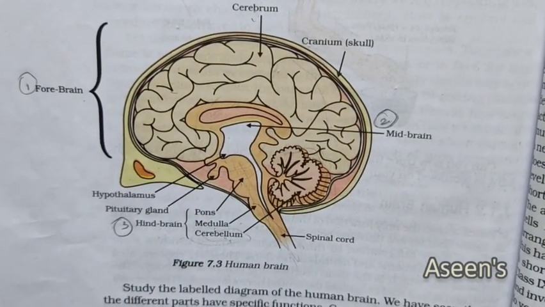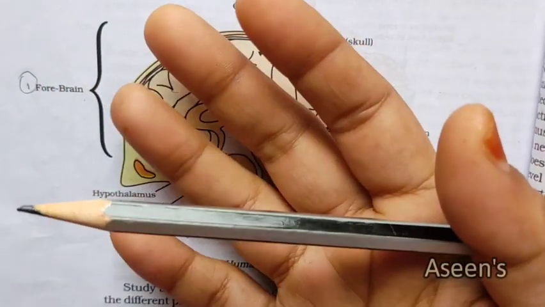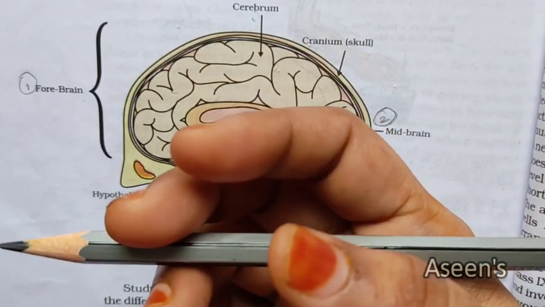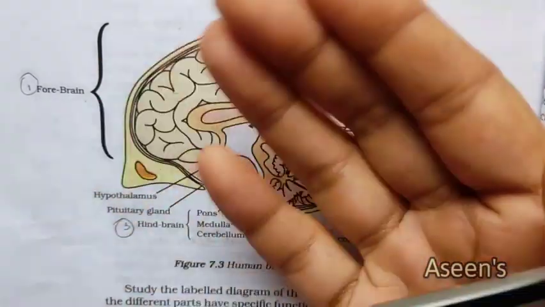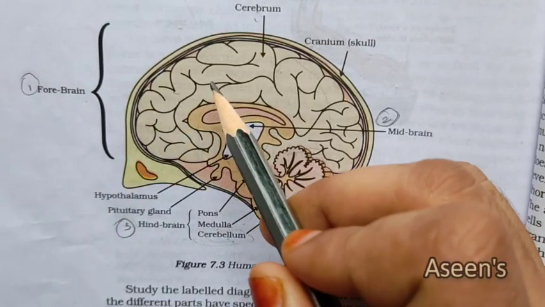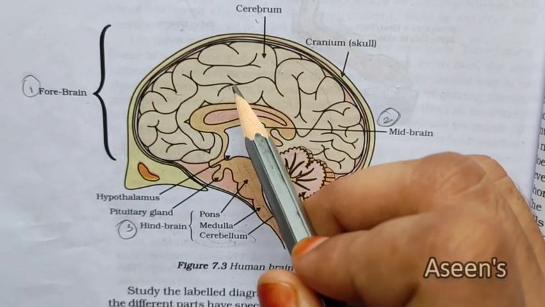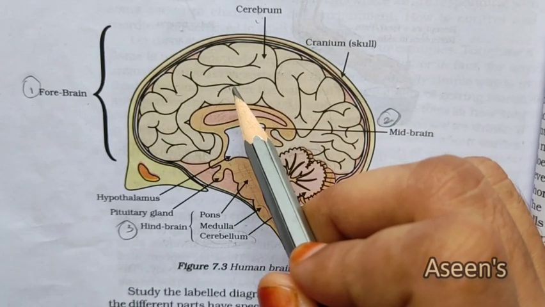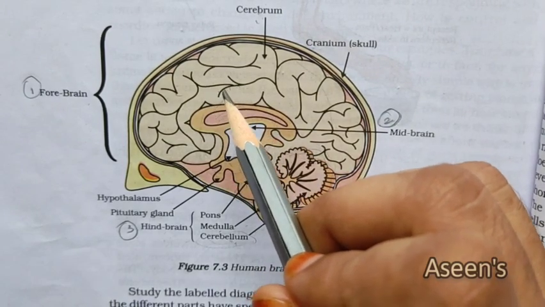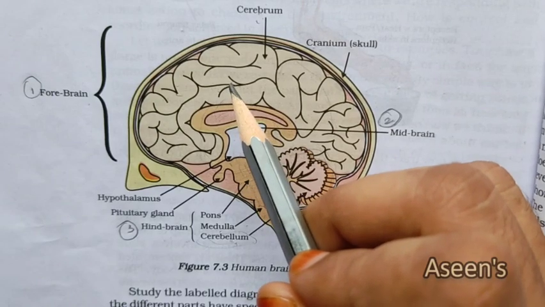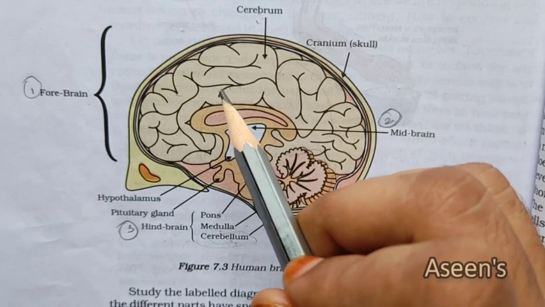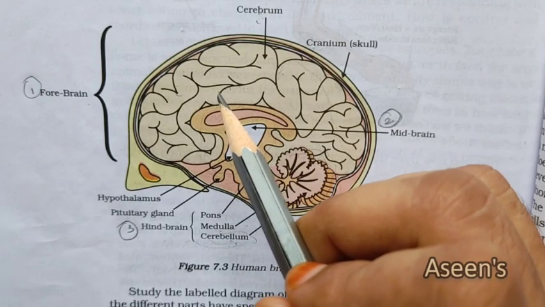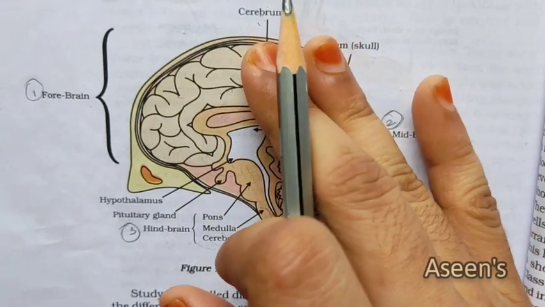Other than that, all your sense organs, all the 5 sense organs, that is your eyes, ears, nose, tongue and your skin, all the messages that come from those receptor cells, they all reach your cerebrum itself. So cerebrum is the one which will help you in understanding what your sensory organs have received as a message. Whatever you hear, whatever you see, your sensory organs don't have the capacity to tell you what they are. They'll just take the message and send it to your brain.